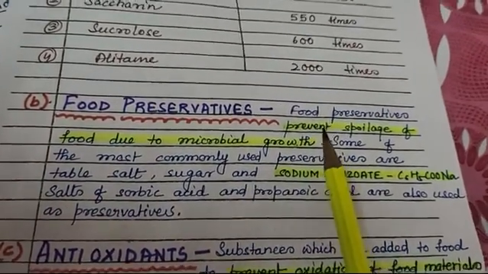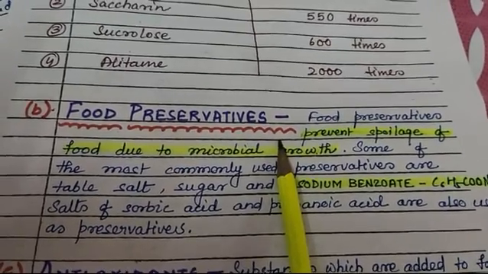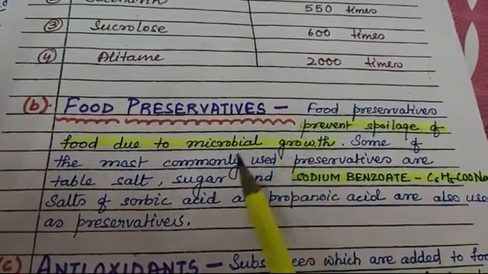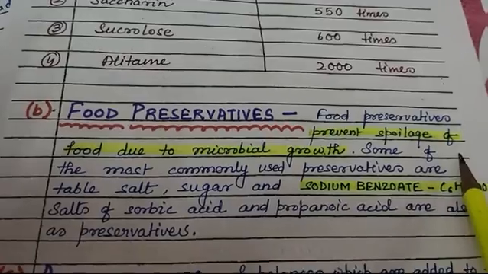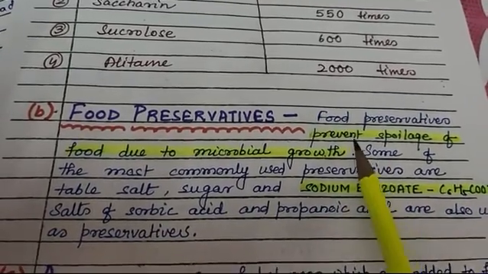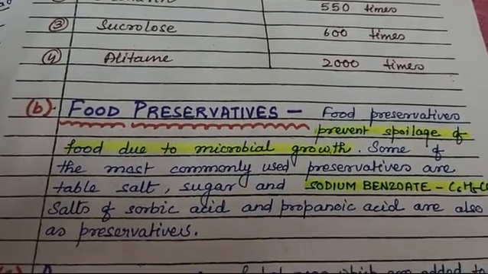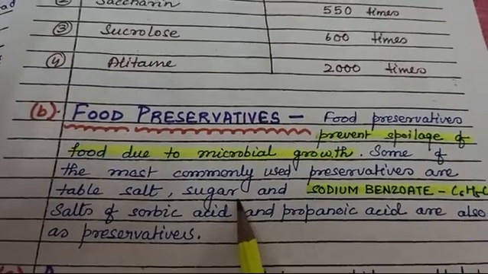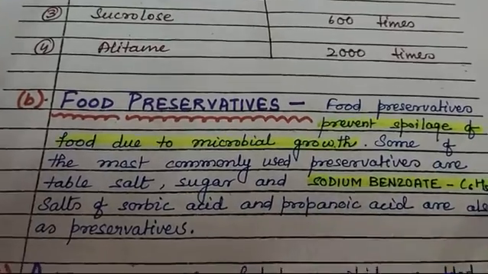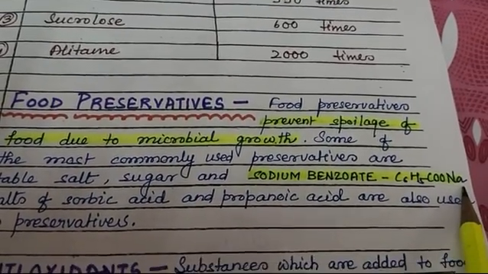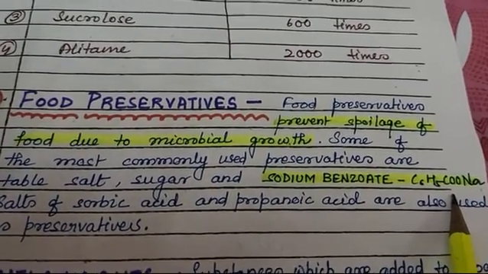Then the next category of chemicals in food is food preservatives. Food preservatives are very important chemicals because they enhance the storage life and prevent the spoilage of foods due to microbial growth. Some very commonly used food preservatives are salt and sugar. They both prevent spoilage of food. And sodium benzoate is a chemical which we use in sauces, jams and pickles, etc. And it is a very good food preservative.